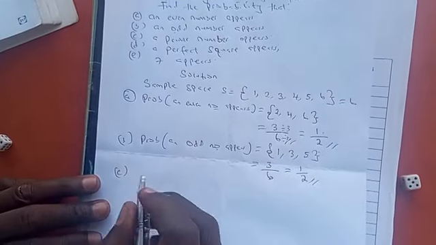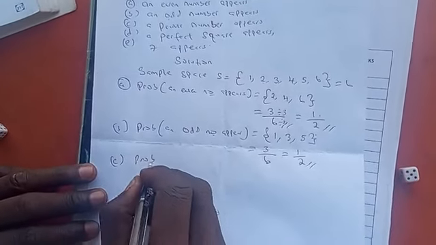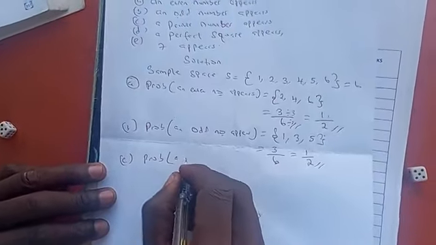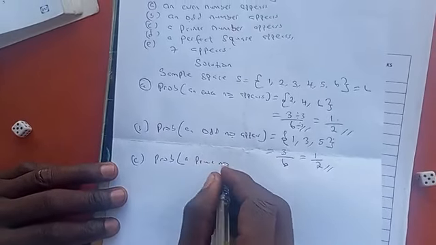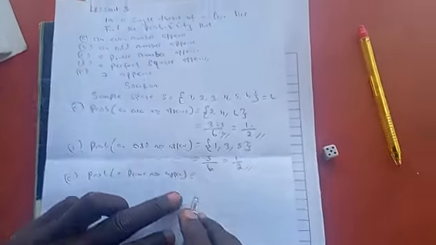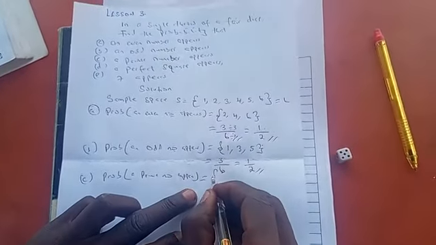Then C, probability that a prime number appears. What is a prime number?